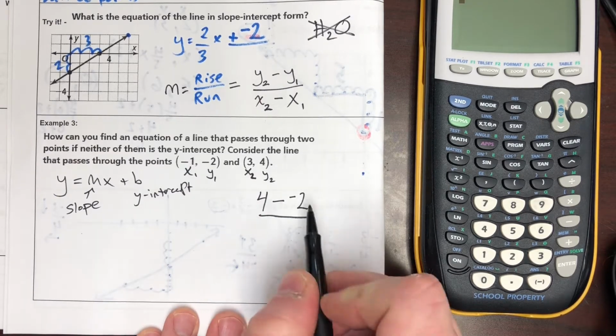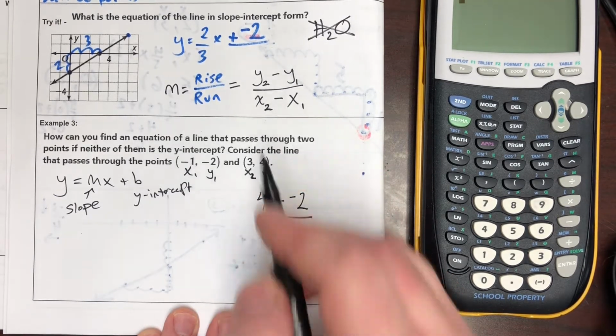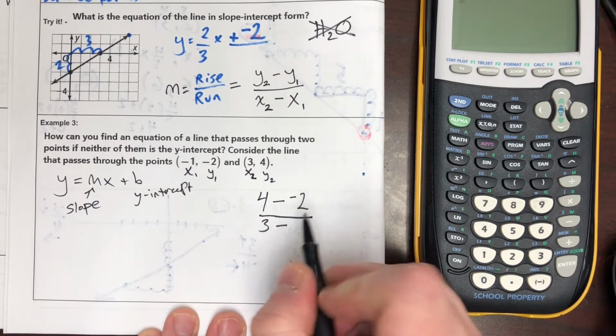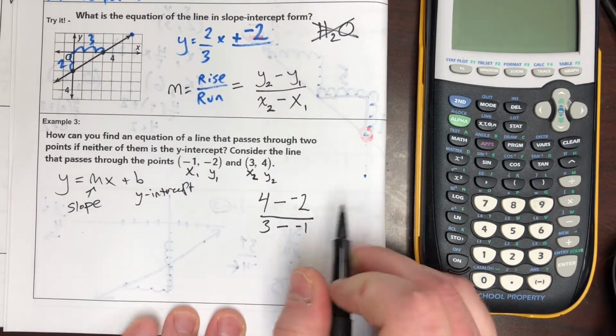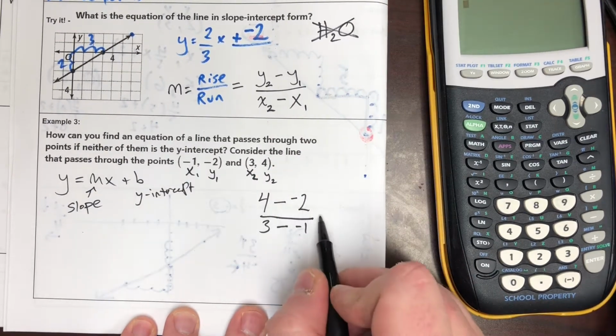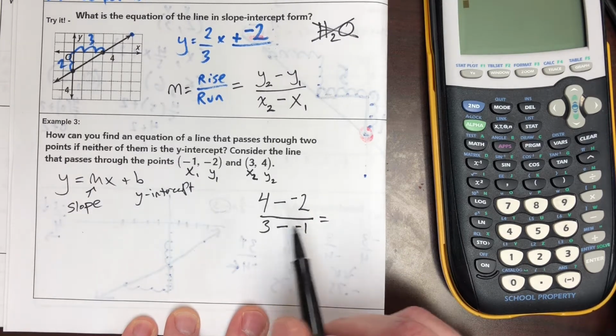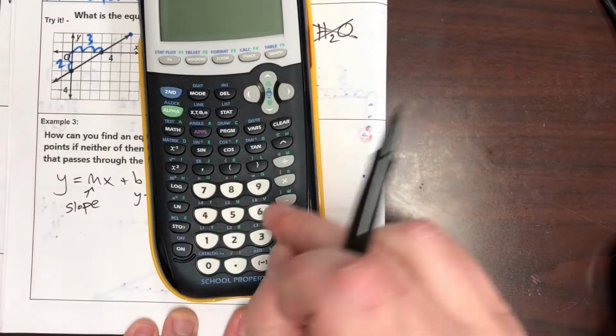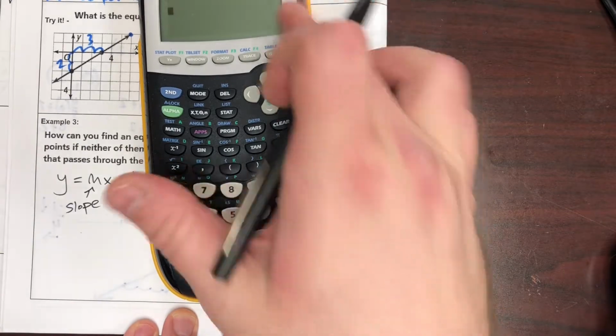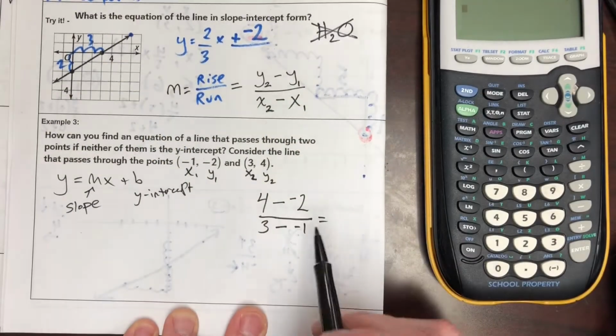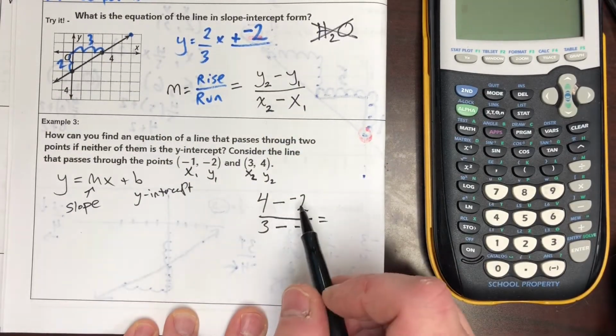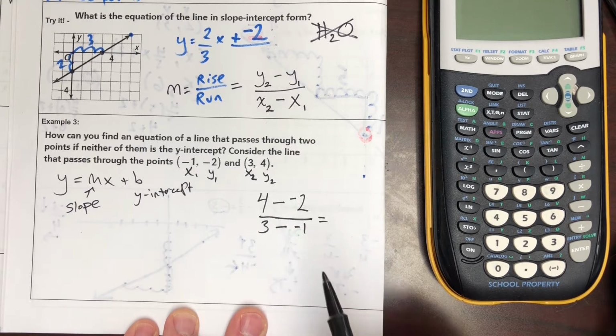So that's me at the top. The bottom, it says x2. Well, x2 is 3 minus x1 is -1. So the top is 4 minus -2, which is 6, and the bottom 3 minus -1 is 4. The way we can talk about this though is we are subtracting a negative. We are removing a negative.